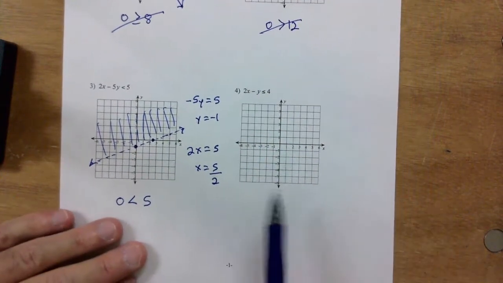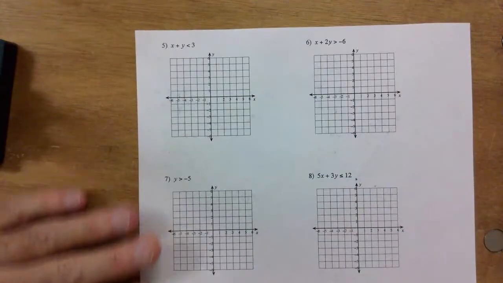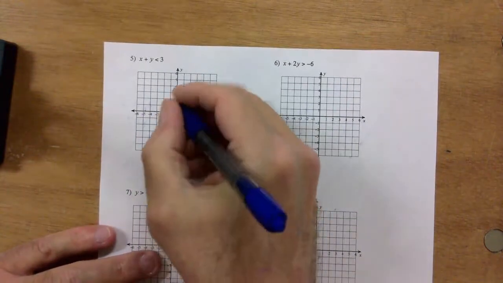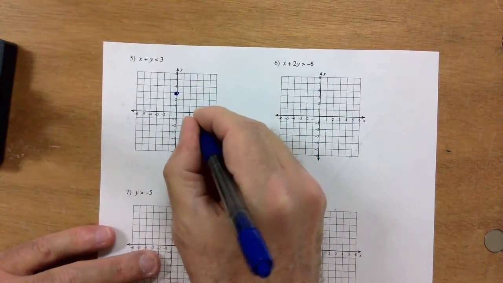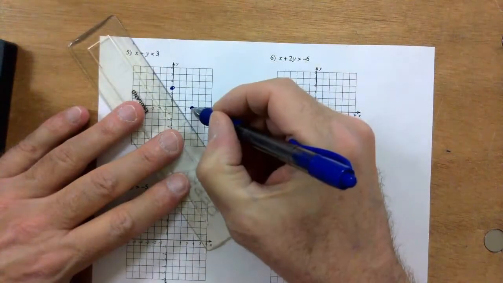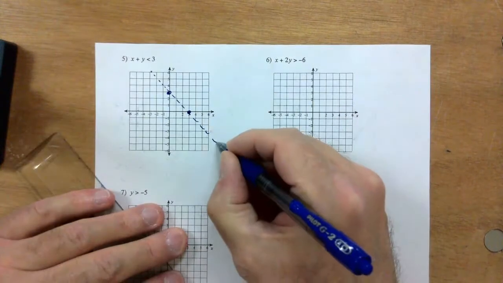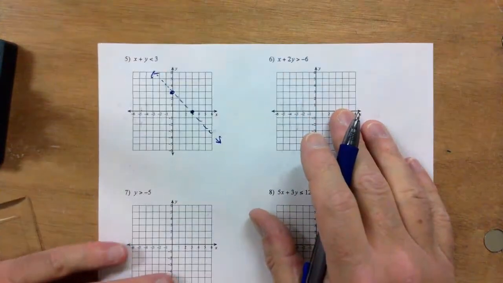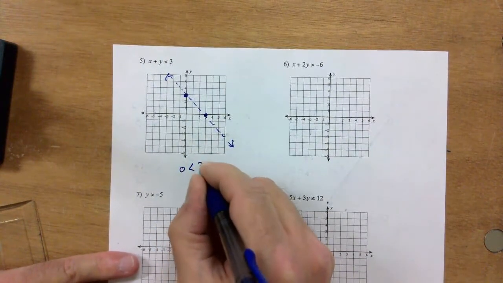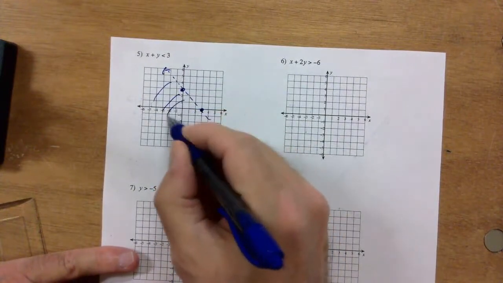All right, you know, look, I think you guys can do this. You can do this one. You see what I'm doing? And some of these are very easy, guys. Look at this one, 3 and 3. There's the 2 points. It's a dotted line. Right? Test a point. Is 0 less than 3? Sure is. So 0, 0 is in the solution, so shade below.